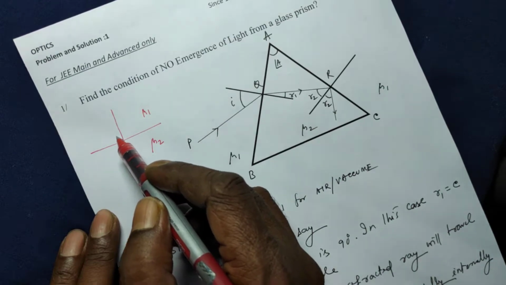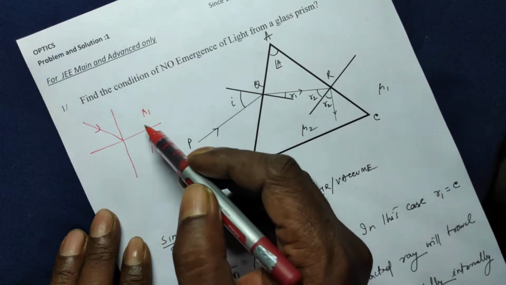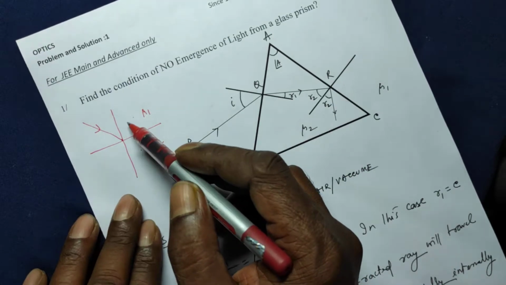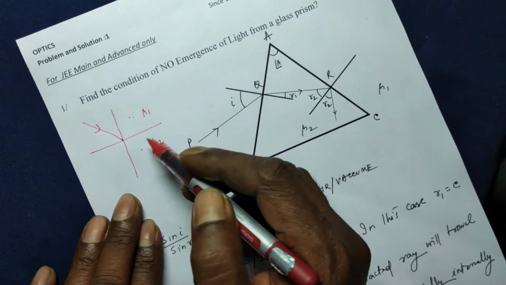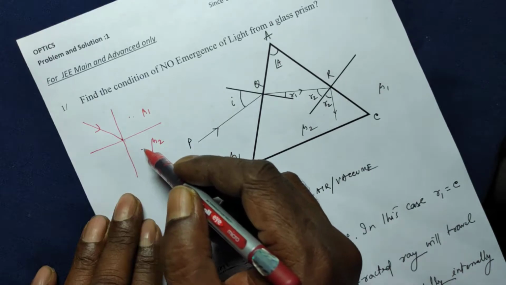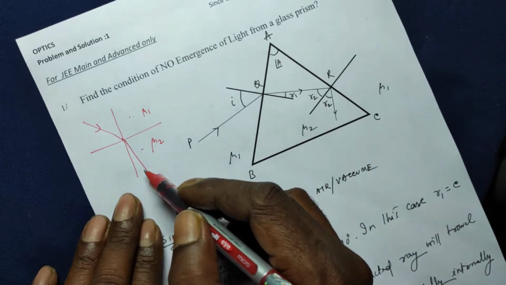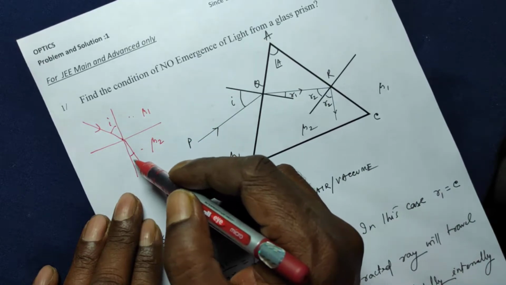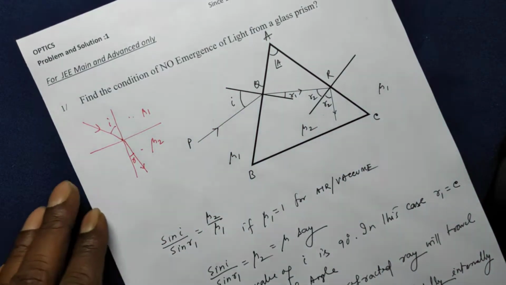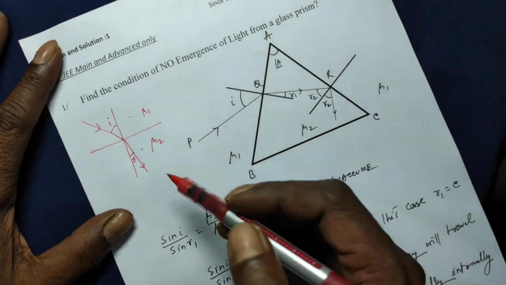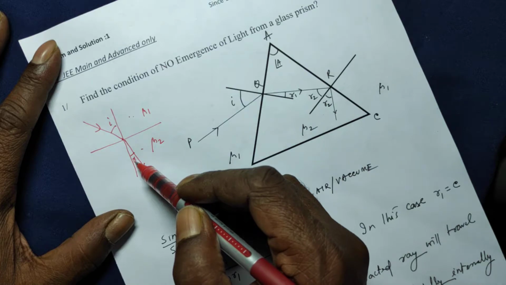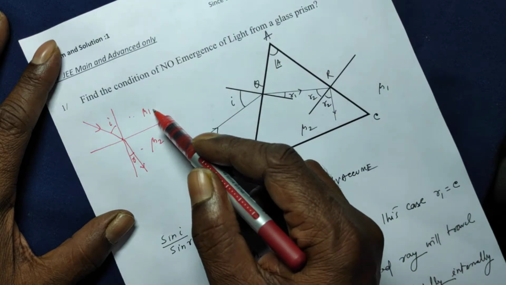If a ray of light is incident from this medium to this medium here, and if this is rarer and this is denser, from the original direction it bends towards the normal. The angle of incidence is I, and this angle is called R, and sine I by sine R is equal to mu2 over mu1.